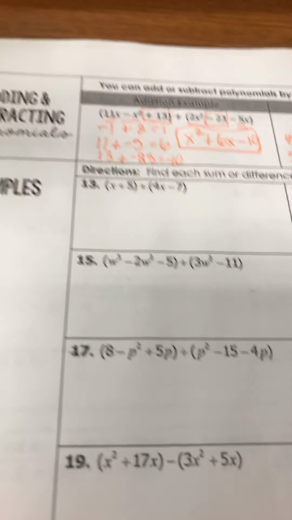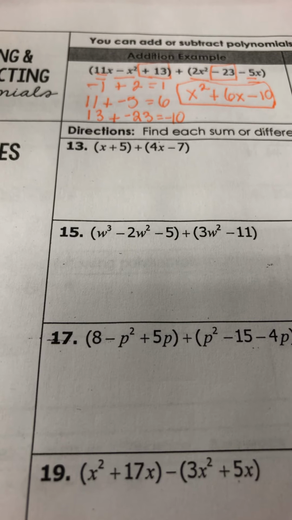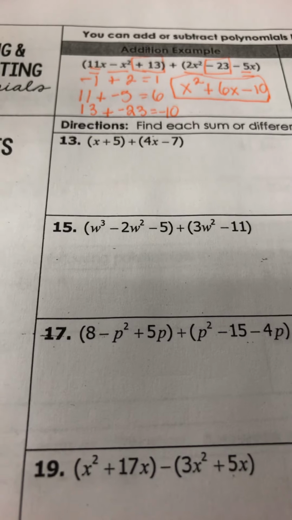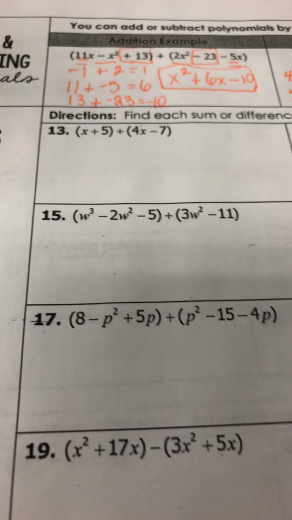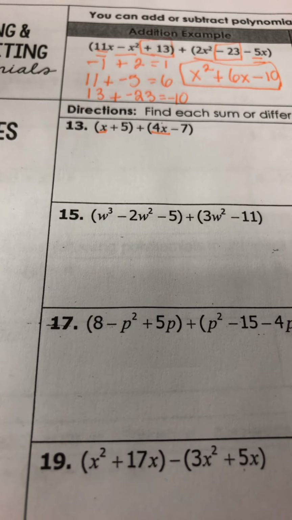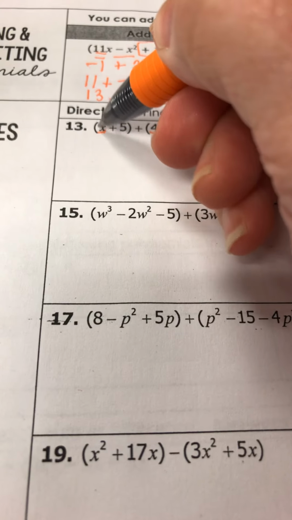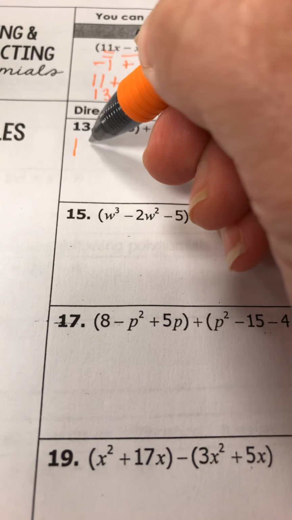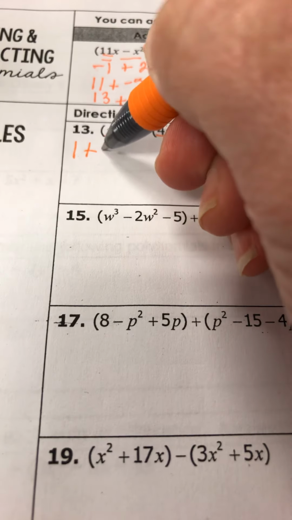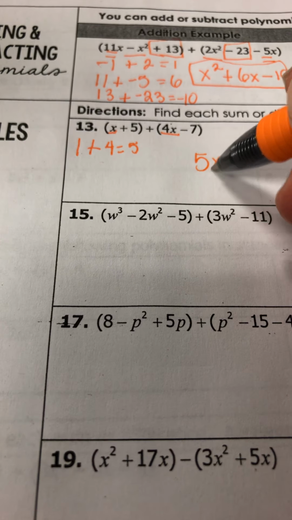All right, let's look at number 13. We've got x plus 5, a binomial, plus 4x plus 7, another binomial. Since there's addition in the middle, we're ready to go. Let's start with our largest exponent, which is going to be x to the first and 4x to the first. X has a coefficient of 1. So 1 plus 4 is equal to 5. So that's going to give me 5x.